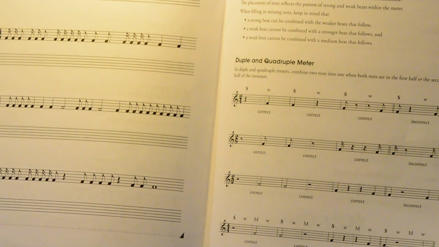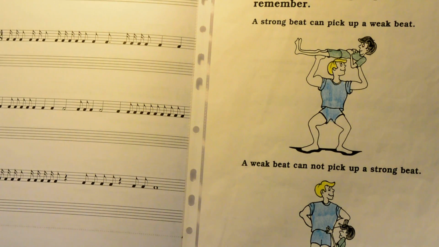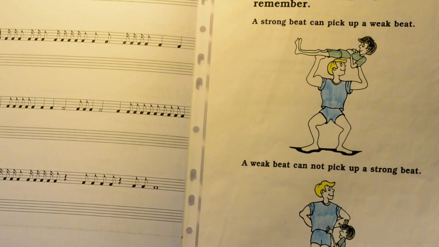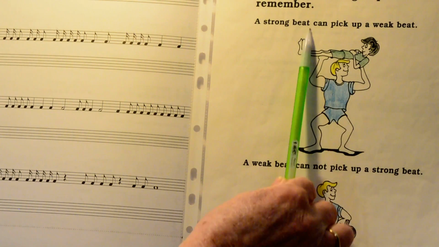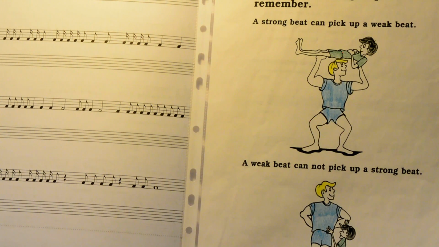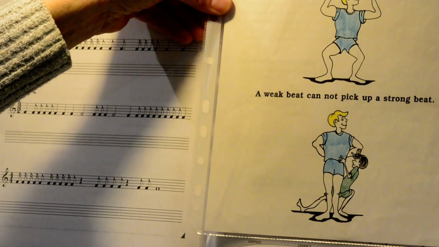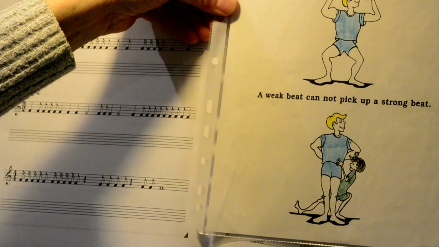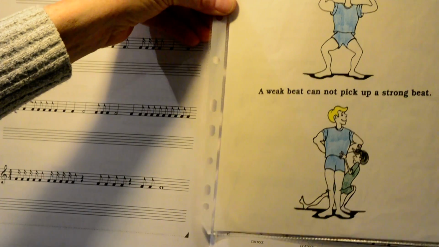But one of the main important things to remember while you're thinking about rest placement is this little graphic here. I'm just going to make sure that I'm nice and focused in on that. Okay. The big thing to remember is that a strong beat or a strong person can pick up a weak beat or a weak person. It means that you can combine those 2 together. And the other rule is a weak beat is unable to pick up a strong beat.